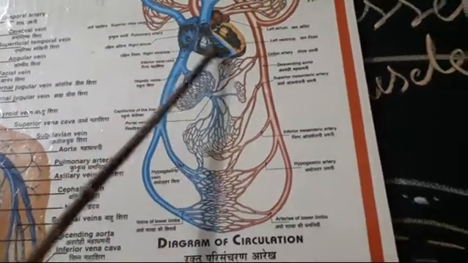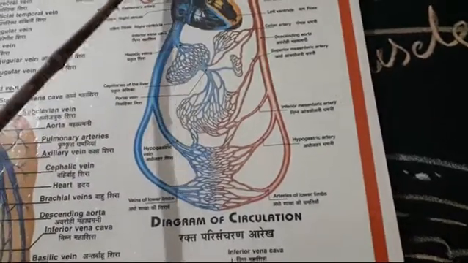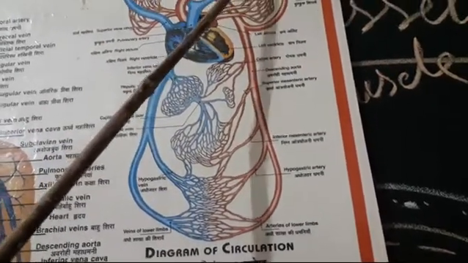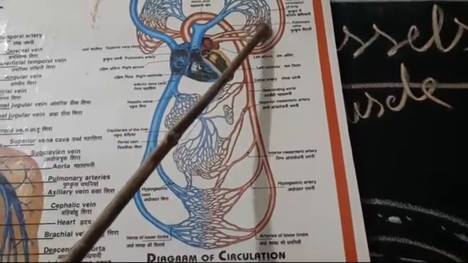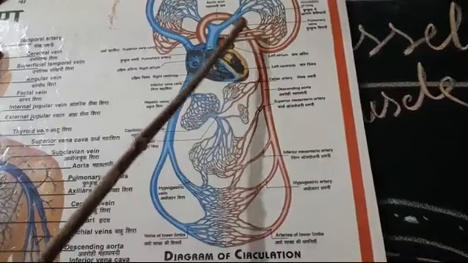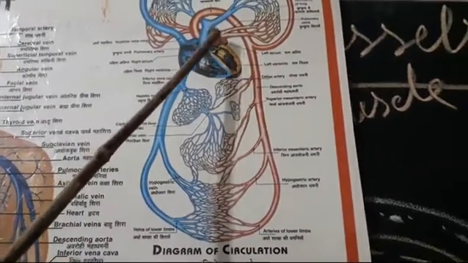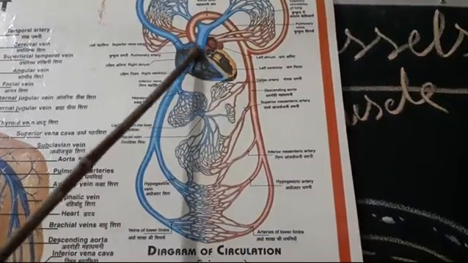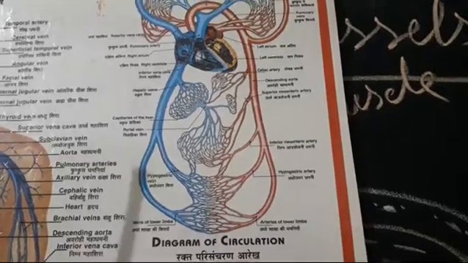Right auricle, from right auricle it goes to right ventricle, from right ventricle it is pumped to the respective lungs, from the respective lungs again pulmonary vein enters the left auricle, and from left auricle to left ventricle, and again it pumps the blood to the whole part of the body. So this happens.